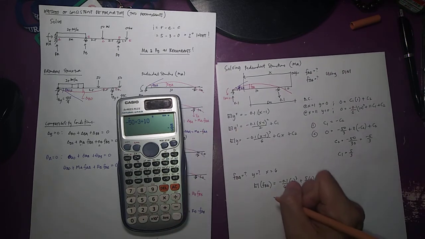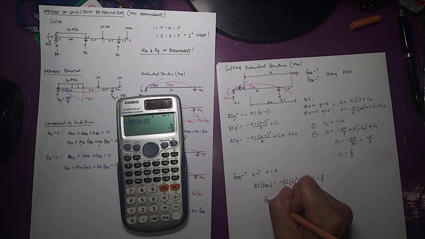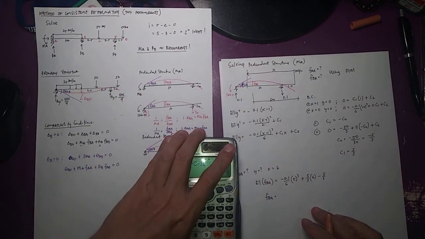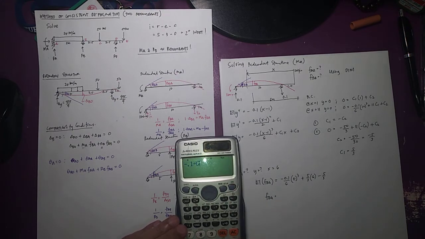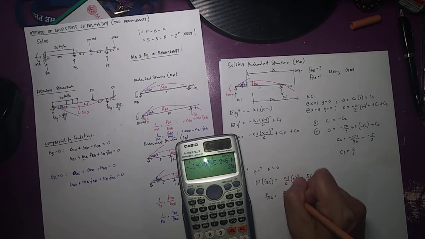So our FBA here is equal to negative 0.1 over 6 times 5 cube plus 5 over 3 times 6 minus 5 over 3. So we got 25 over 4 EI.